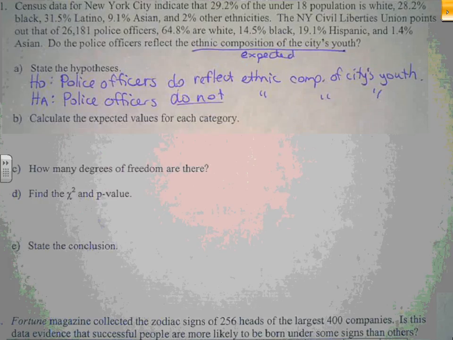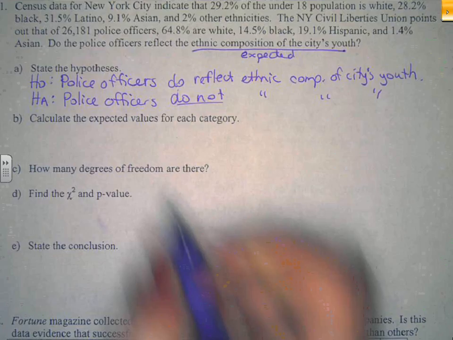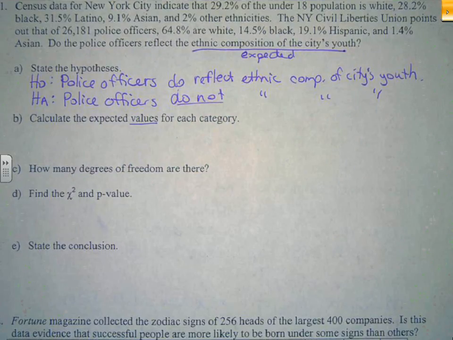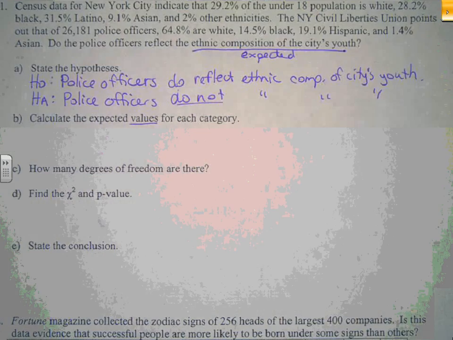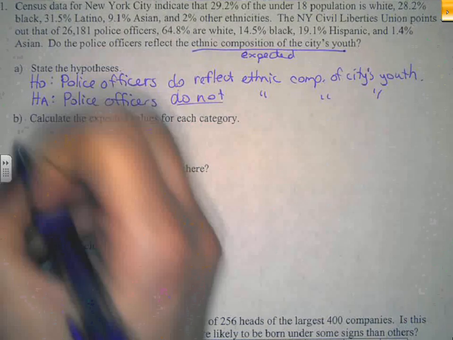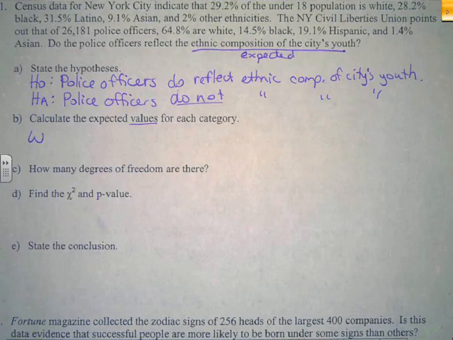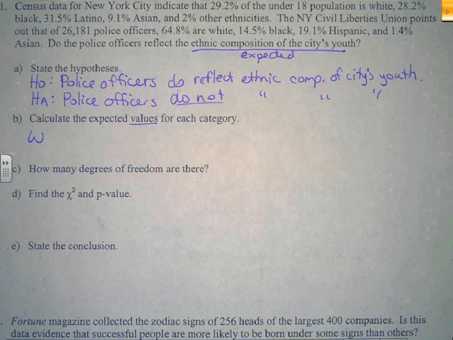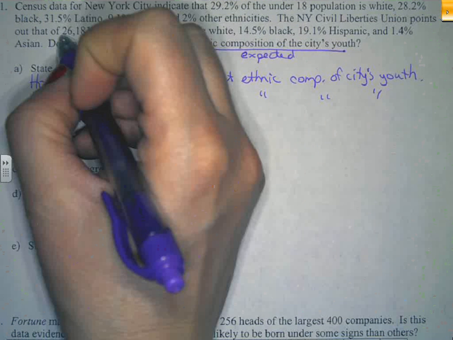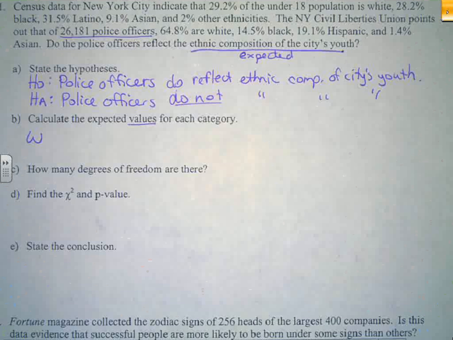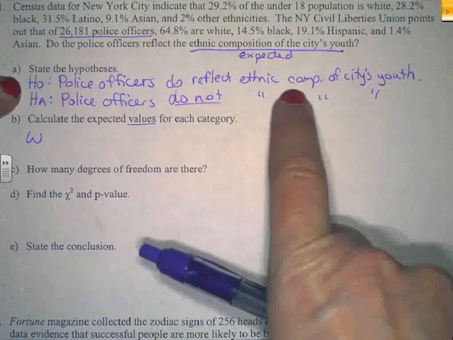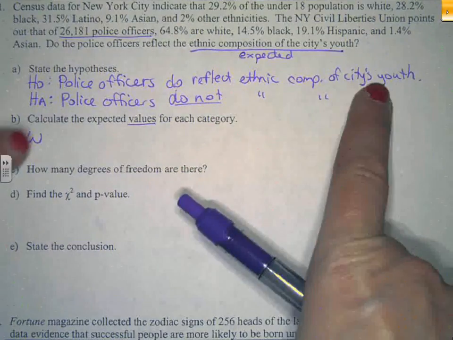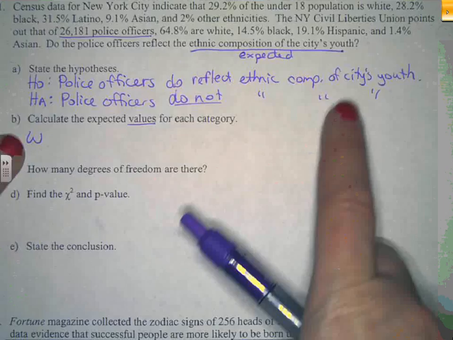Okay, so next step is calculate the expected values for each category. And that means these are counts, so we don't want percents. We want actual numbers. How many do we expect to be in each category? So, start with, I guess, the white. We're looking at the police officers. There's 26,181 police officers. If they do reflect the ethnic composition of the city's youth, then how can we figure out how many we expect to be white?